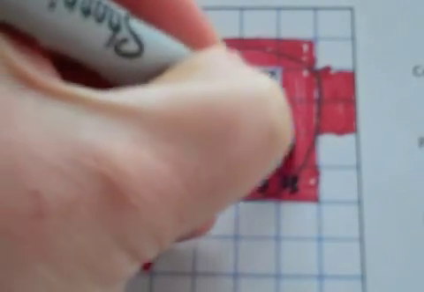And now what we're going to do is go around and count how many of those partially filled in boxes we have. 1, 2, 3, 4, 5, 6, 7, 8, 9, 10, 11, 12, 13, 14, 15, 16, 17, 18, 19, 20, 21, 22, 23, 24, 25, 26. So it looks like there are 26 of them.